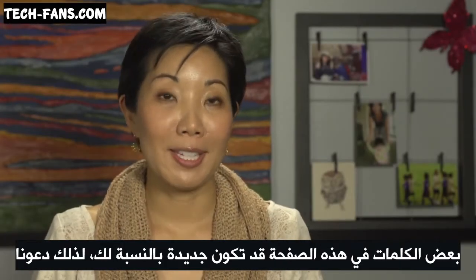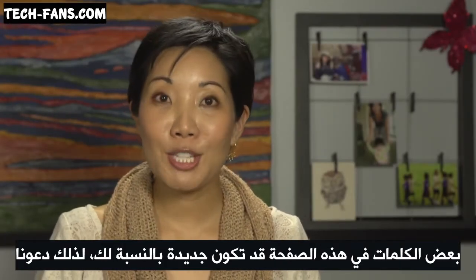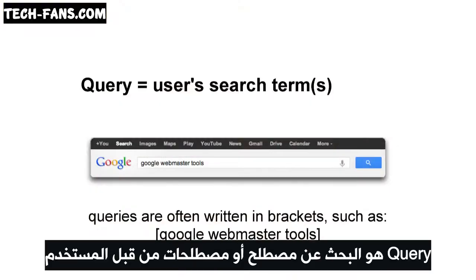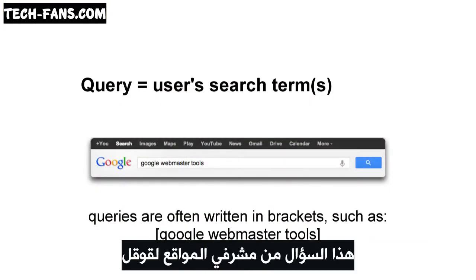Some of the words on this page might be new to you, so let's review definitions. Query is a user's search term or terms. This is the query for Google Webmaster Tools.